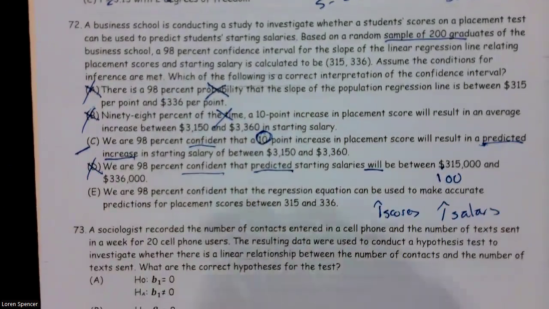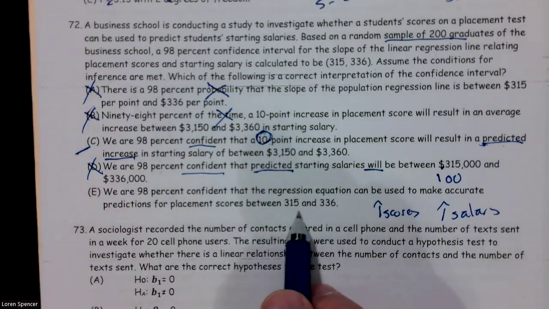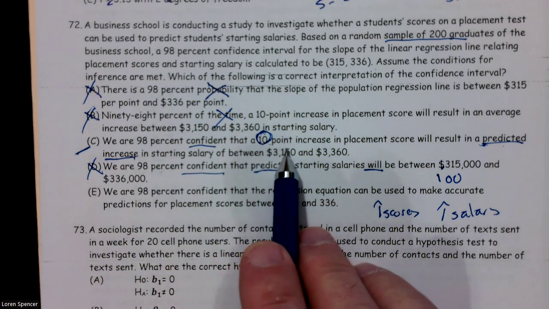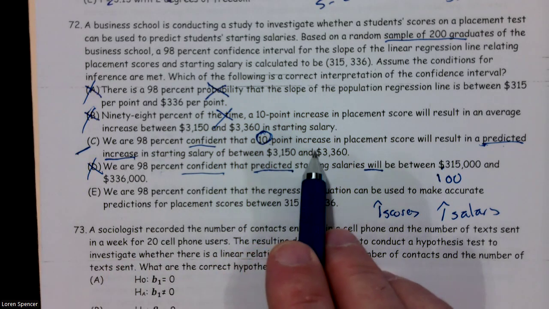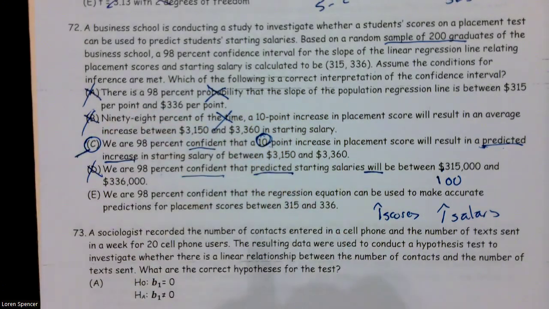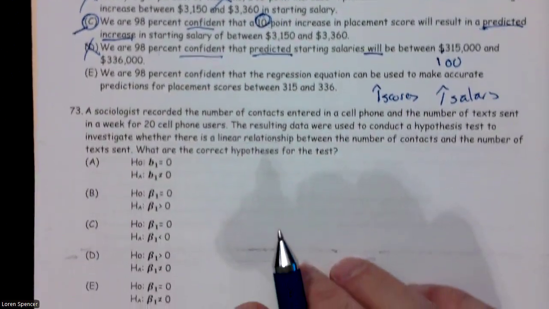And then the last one, we're not confident that it's making predictions between it. We're confident that the mean salary increase is going to lie within this. All right, the average predicted will be within that. All right, the next one.